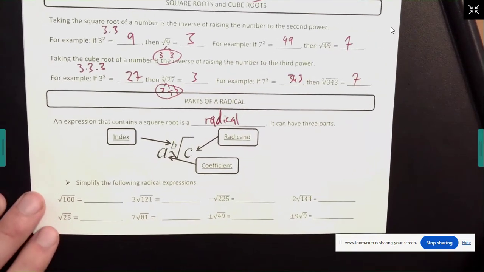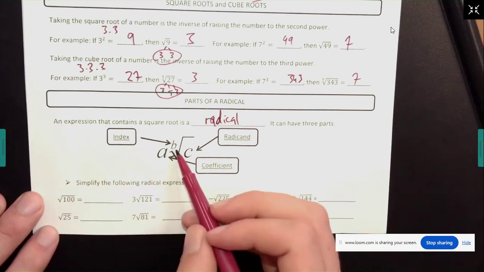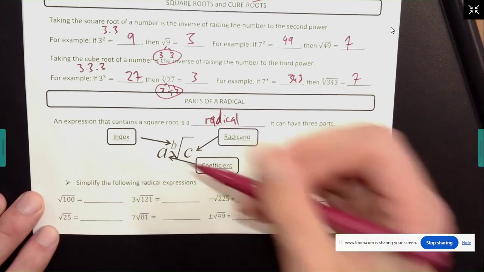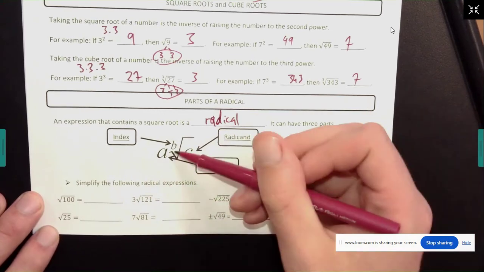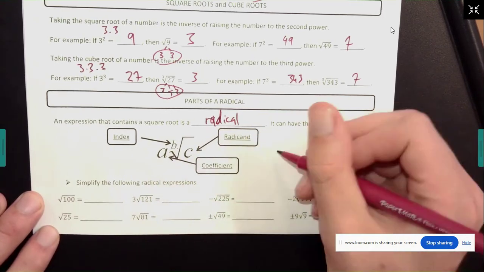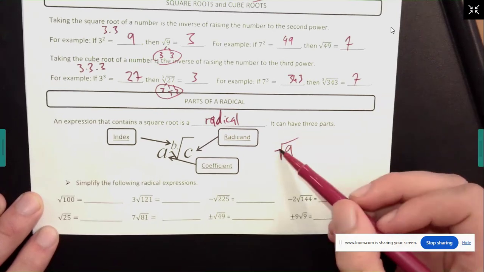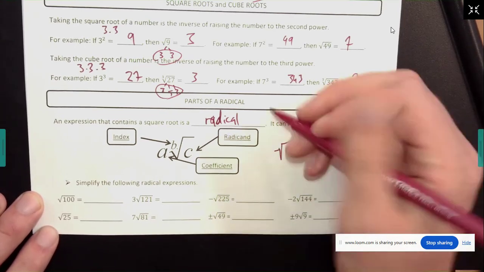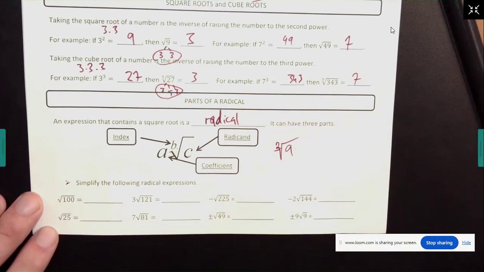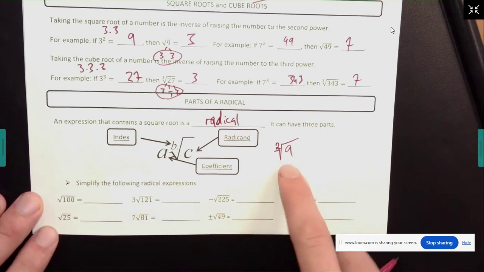So there are different parts of the radical. We have the index. So cube root, there's a 3. 4th root, there's a 4. So square root, let's do square root of 9. There's no 2 there, but there kind of is. It's understood that that's a 2. It's not written out for you, but if I were to write out an index for a square root, we would have a 2 right there.